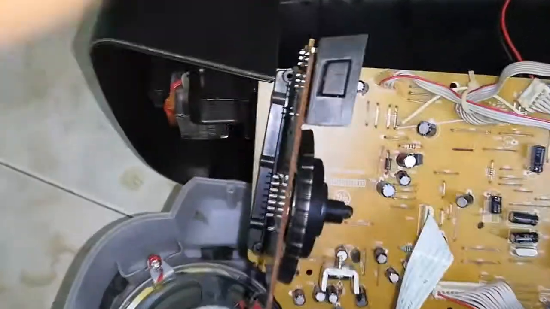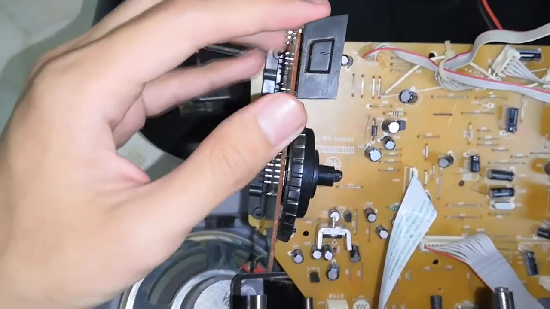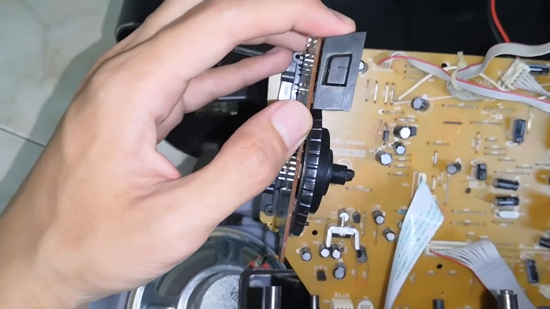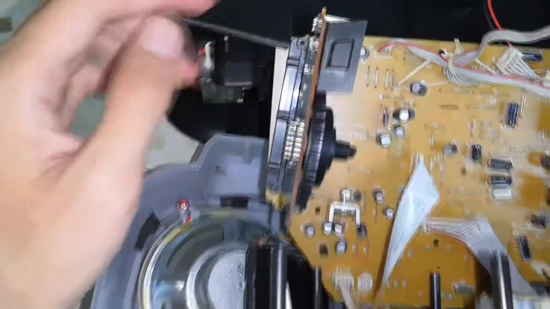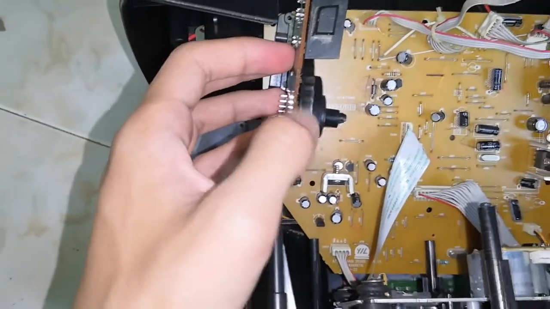And right here we can change the mode, which is the top for CD and USB, and this is for FM, and down here is for AM. And this is where we control the volume of the speaker.